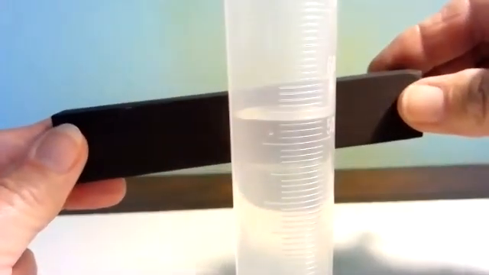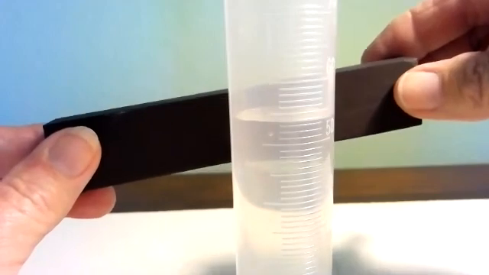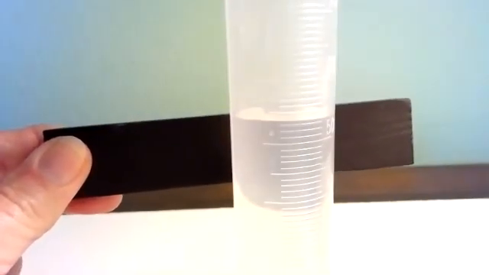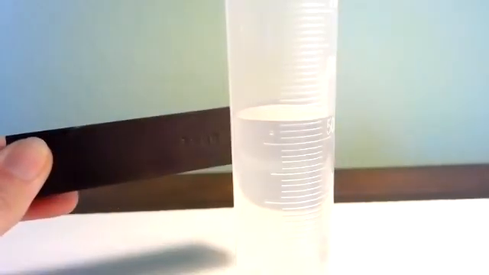And now the final volume, which is VF, I'll show you these in a minute, is 53.5 milliliters.